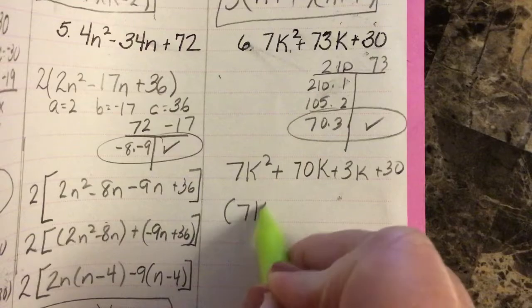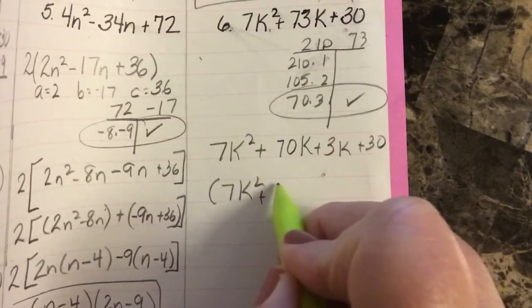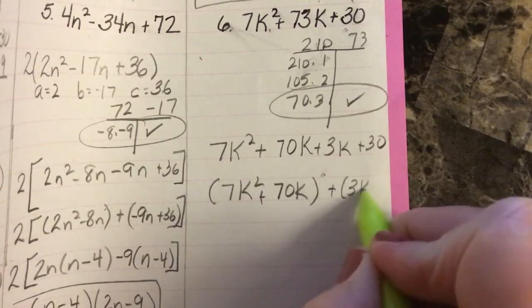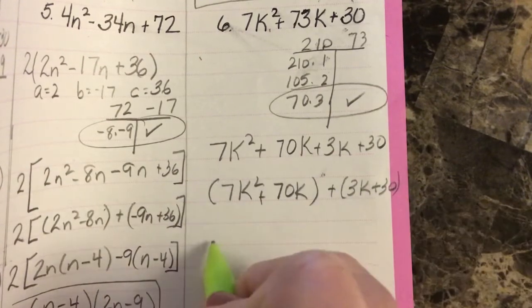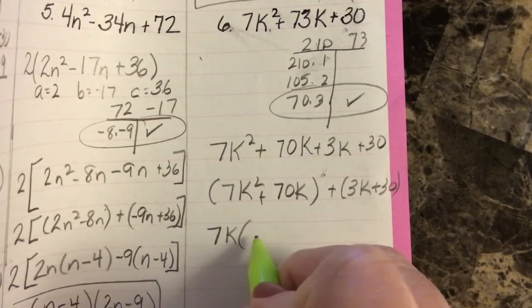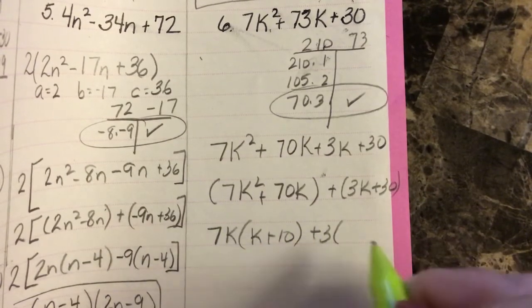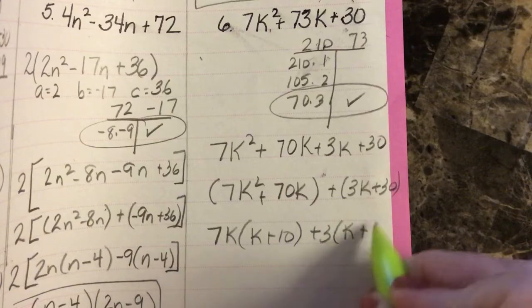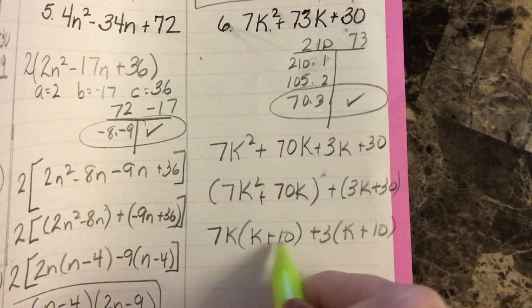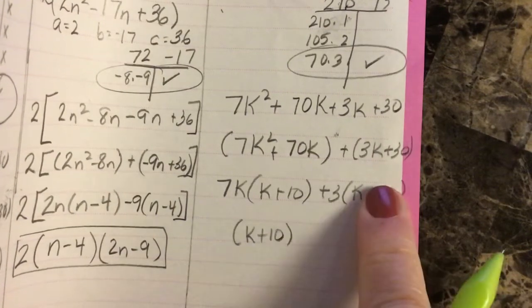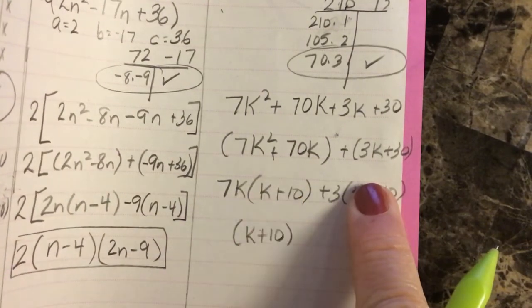Group the first two. And the last two. First group has 7k in common. The last group has 3 in common. It worked because those are the same. And if you take these away, 7k plus 3 is left.